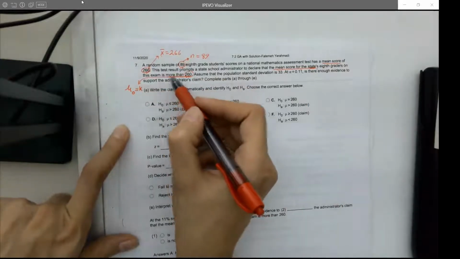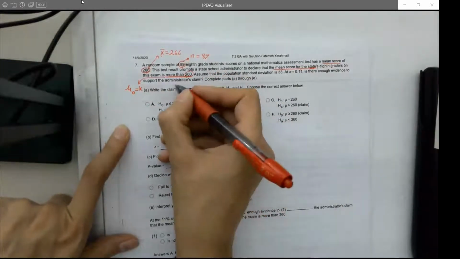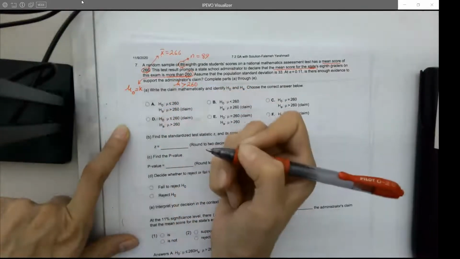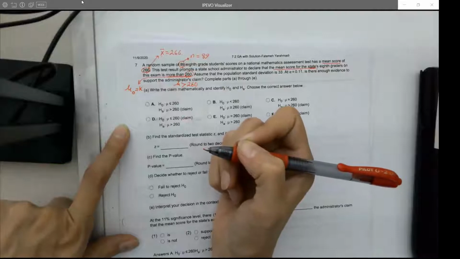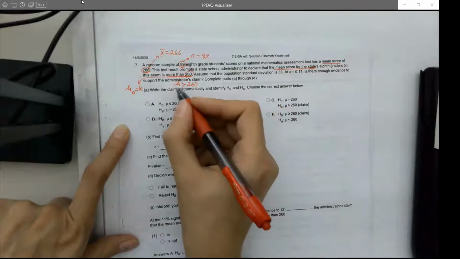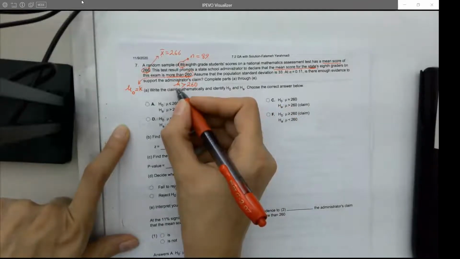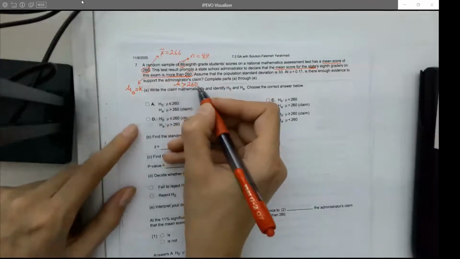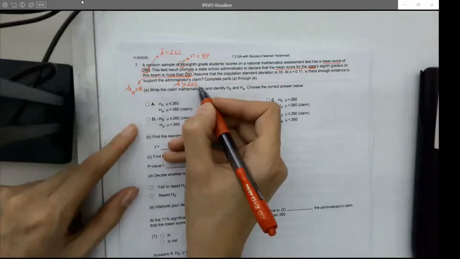It says more than, so you have mu greater than 260. The mean score of this test in the state is greater than 260.